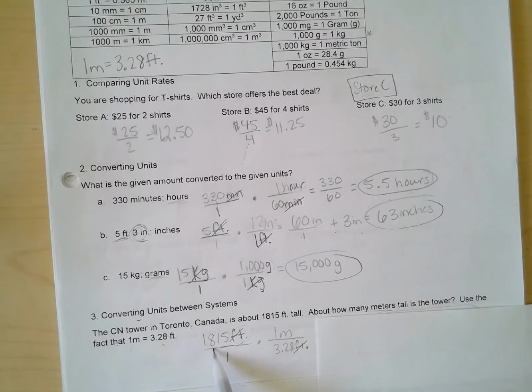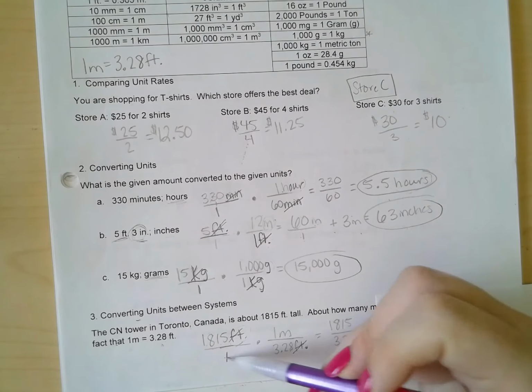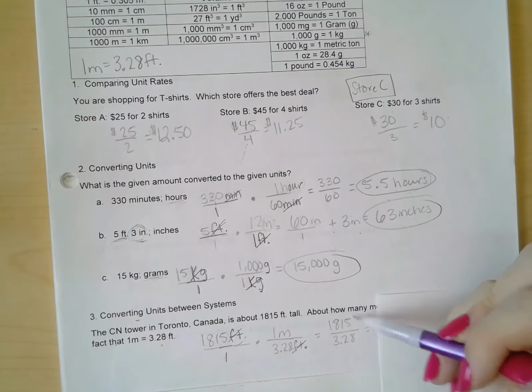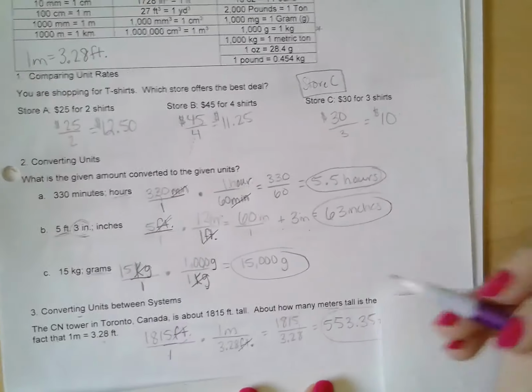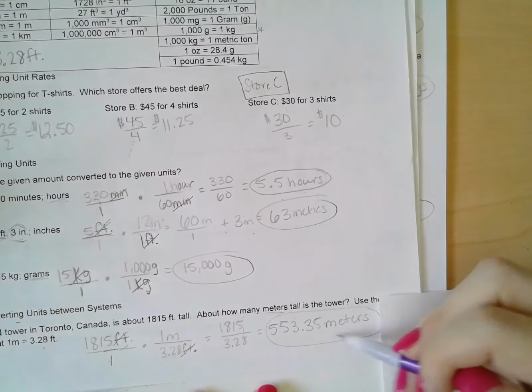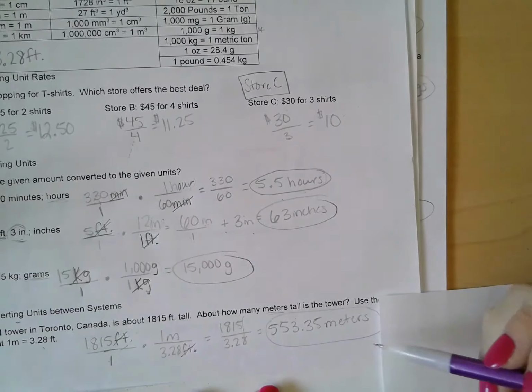So 1,815 times 1 is 1,815. 1 times 3.28 is 3.28. So then I divide these two numbers, and I get 553.35, and my only unit left is meters.